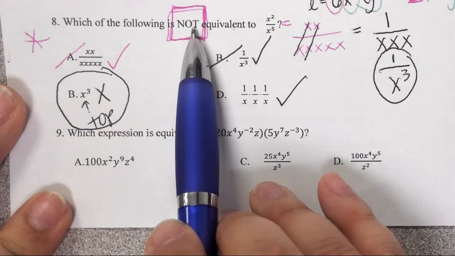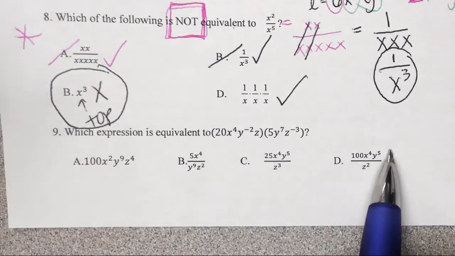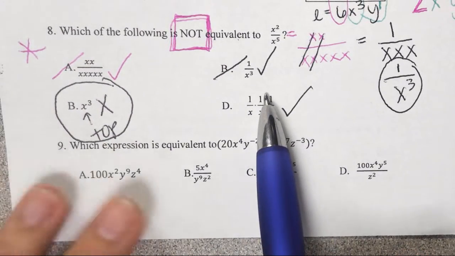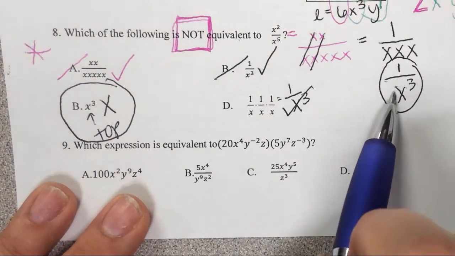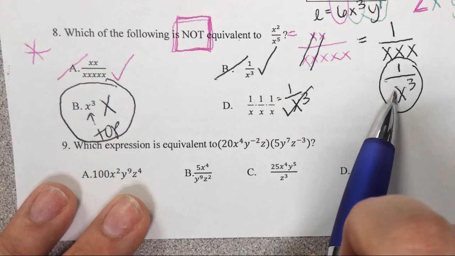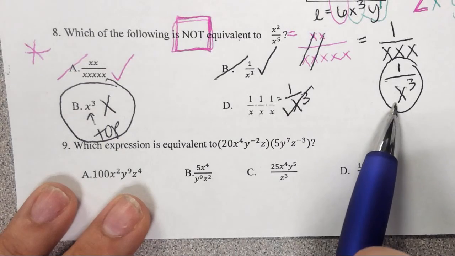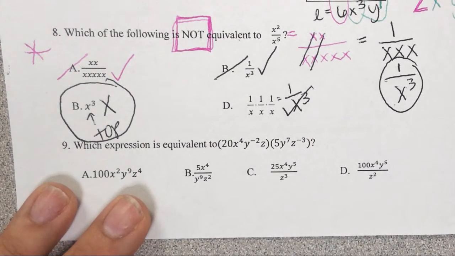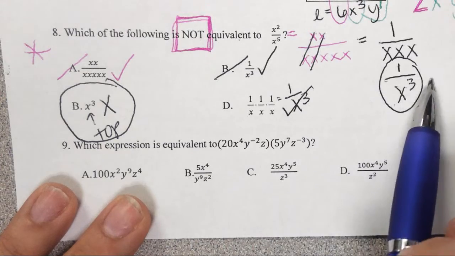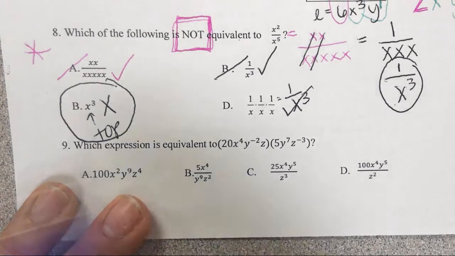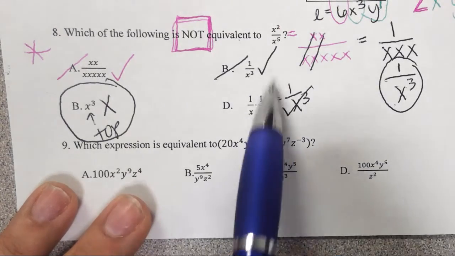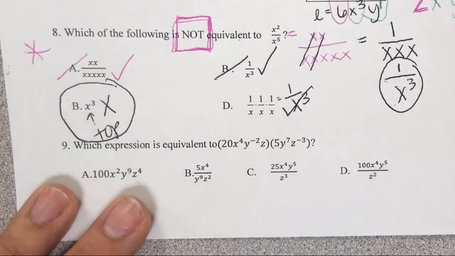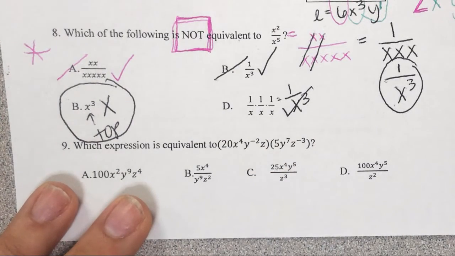But again, I want to know which one's not correct. That's fine because what's 1 times 1 times 1? 1. So this simplifies out to 1 over x to the 3rd, which is right. There's an invisible one in front of all of them. X times x times x gives me x to the 3rd because there's 3 x's. So my key thing I want you to look for is there's numbers on bottom here. They need to be on bottom in your answers to be equivalent. So since it's asking for not, I'm looking for the one that's not on bottom.